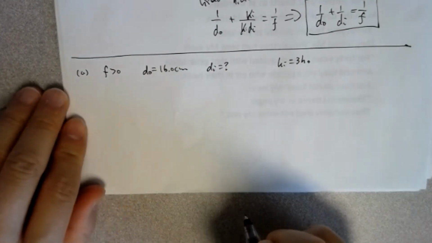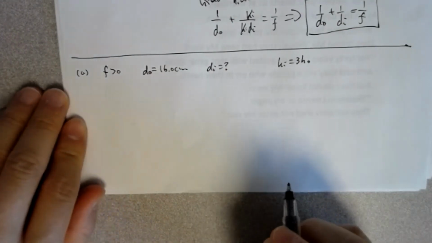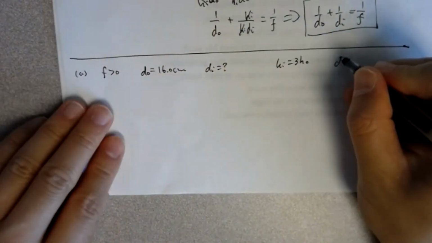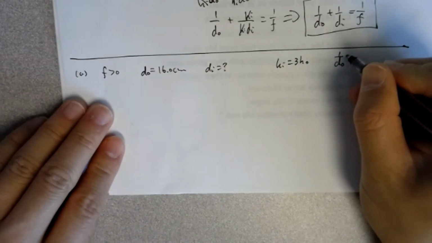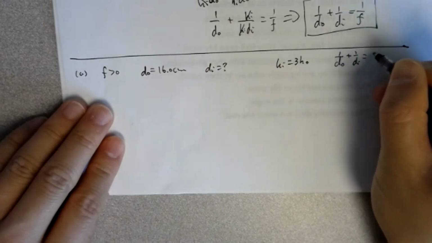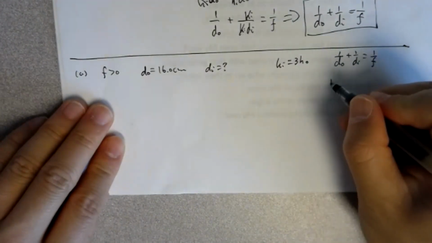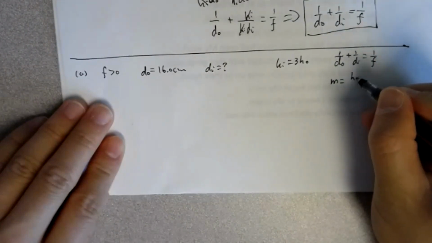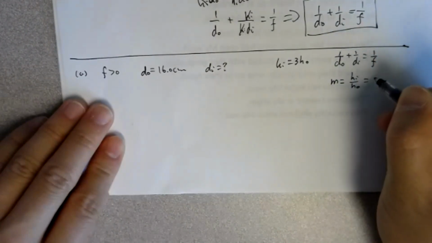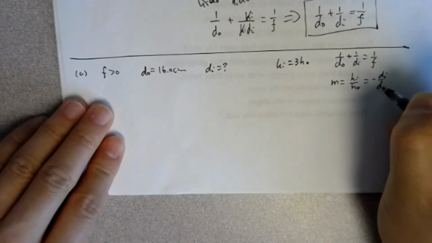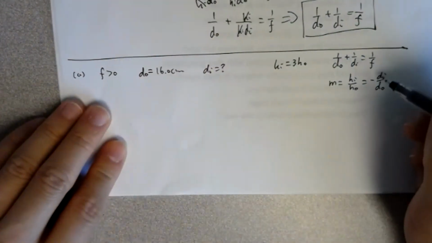So what can we do about this? We know the image equation, 1 over F. We know the magnification equation, HI over HO, also equal to minus DI over DO. Look at these two equations.